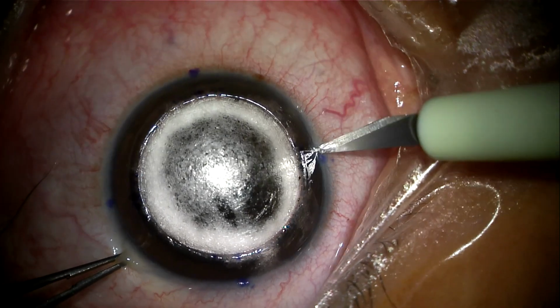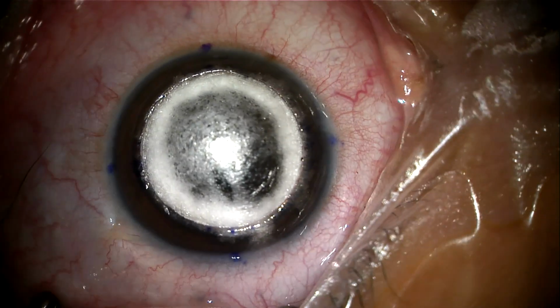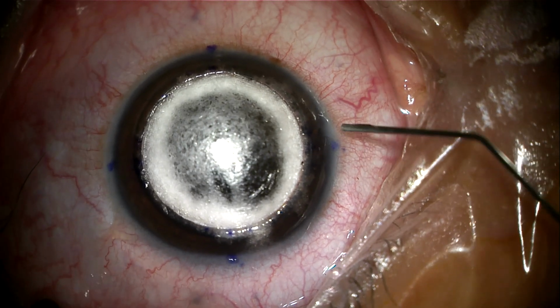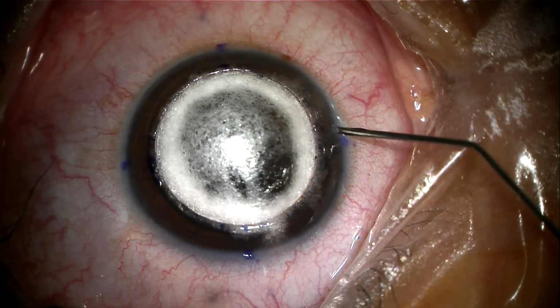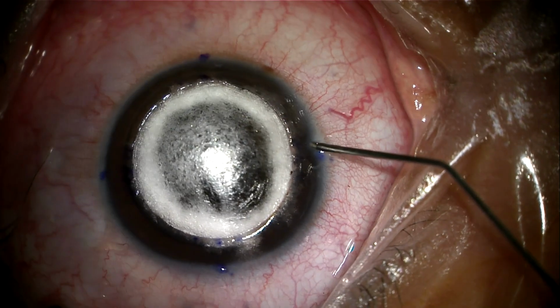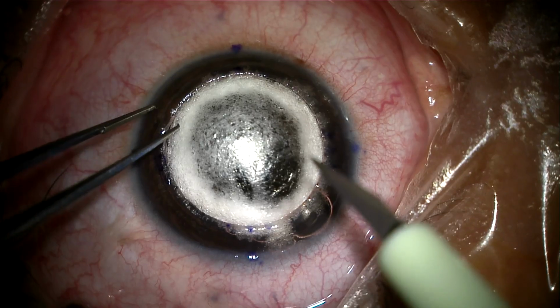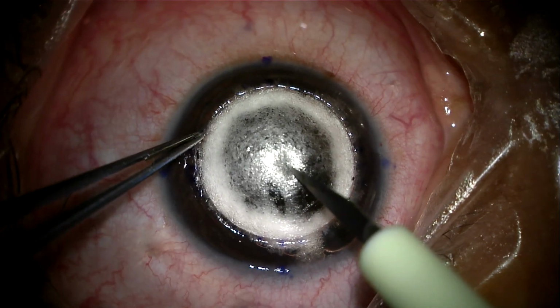Paracentesis is then done to decrease the AC pressure. This can be followed by injection of small bubbles in the AC to confirm the presence of the bubble and to monitor the bubble behavior in further steps of the surgery.